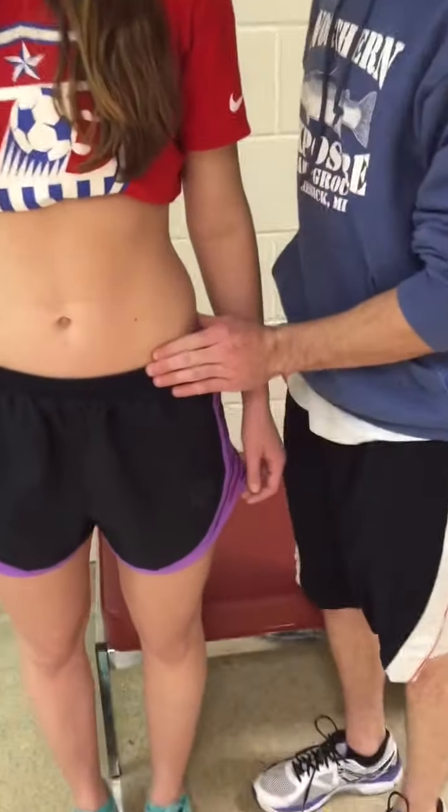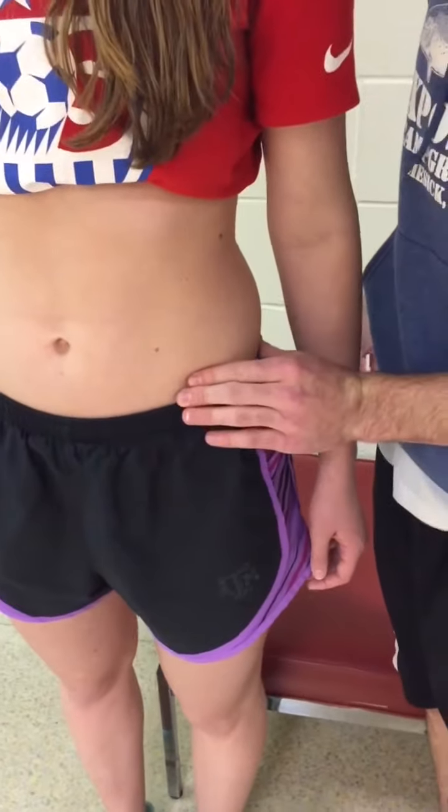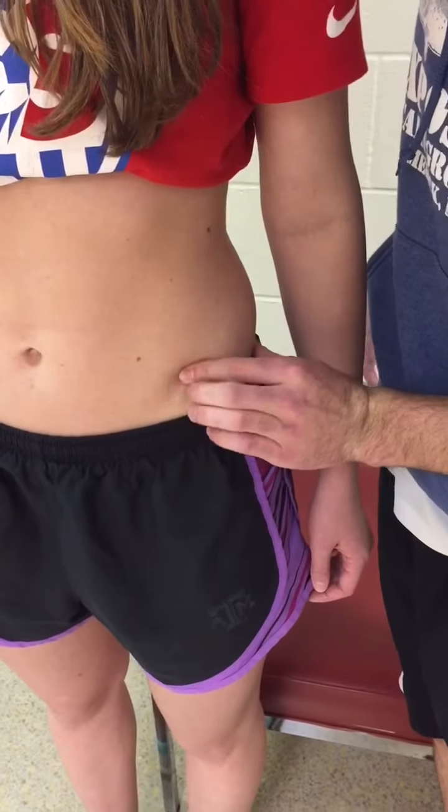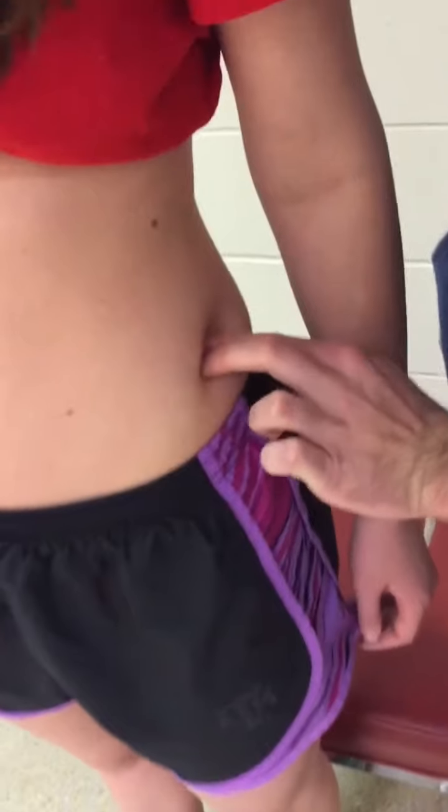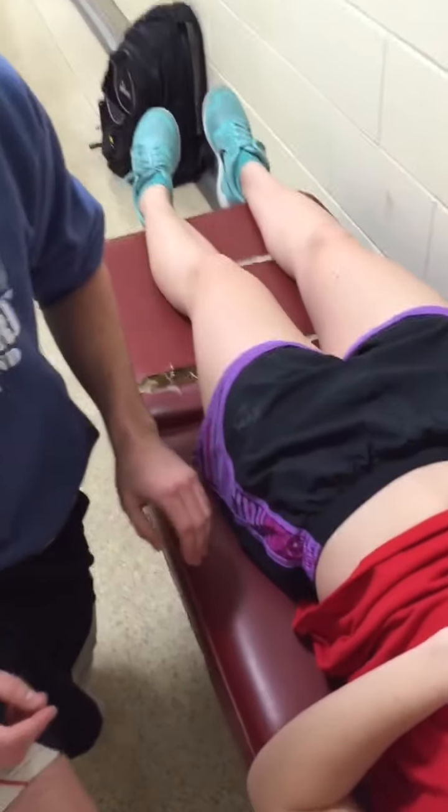The first palpation we'll be doing is the iliac crest. You're going to start off by finding the ASIS, which is where the hand naturally finds its placement at the hip. Then you're going to work superiorly up the curvature of the bone until you find the bony prominence at the top. Up next is the tensor fasciae latae.